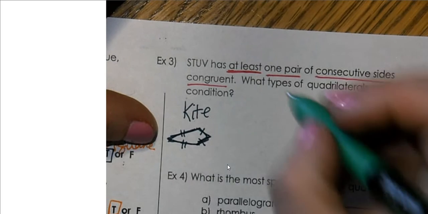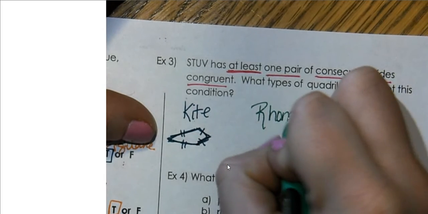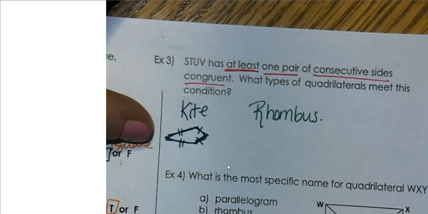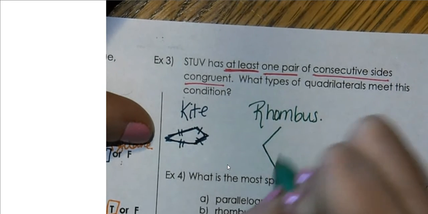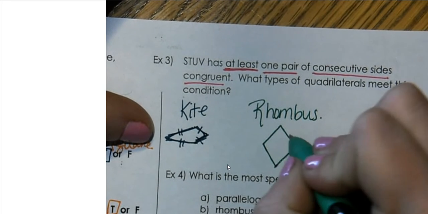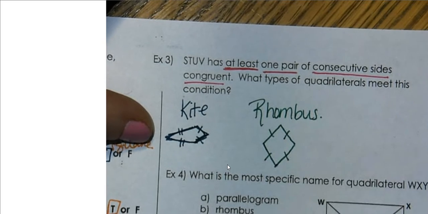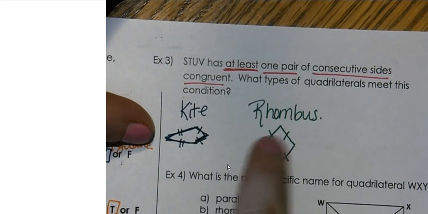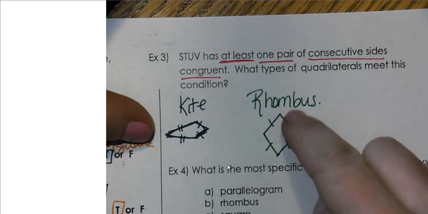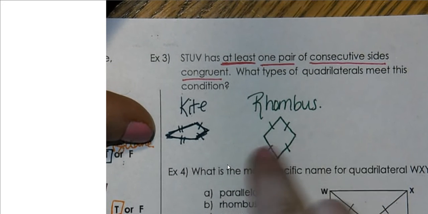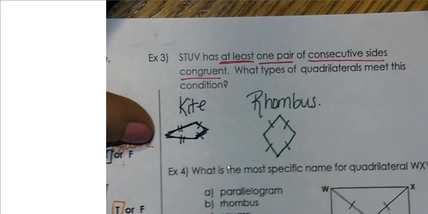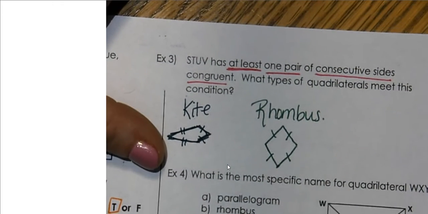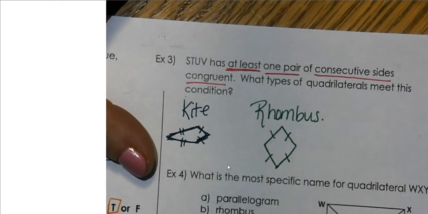Well, a rhombus meets this criteria. And I want you to think about that. A rhombus has all sides that are congruent. So isn't it true that it has a pair of sides that touch that are congruent to each other? At least one pair. This has a total of 4 pairs that are congruent. So a rhombus certainly fits this criteria.